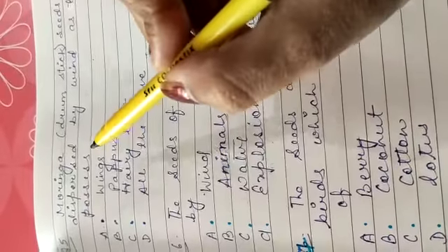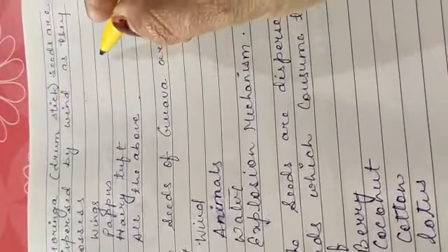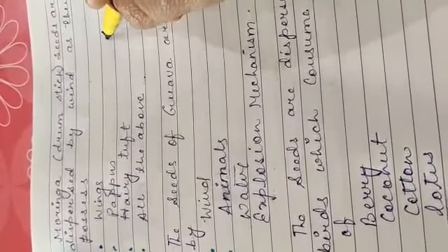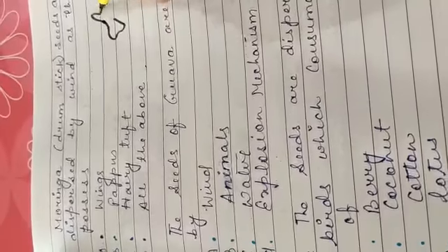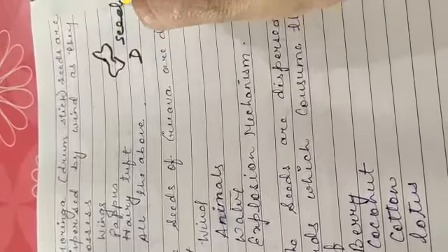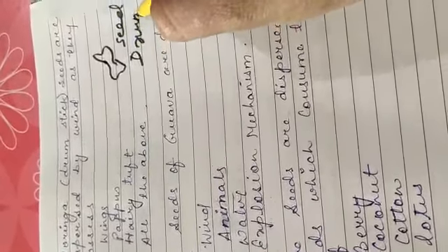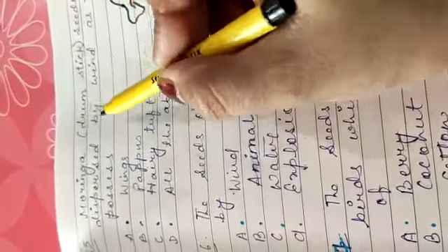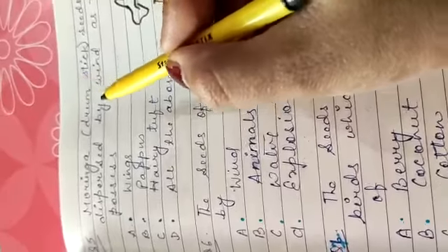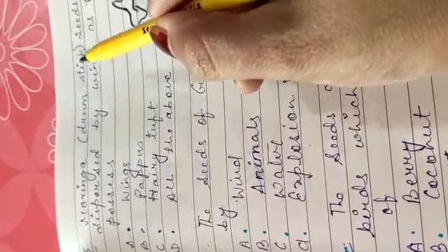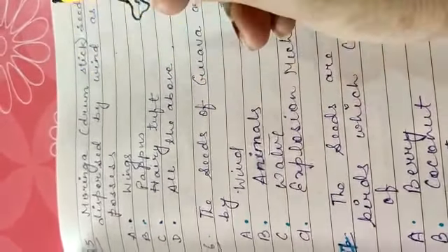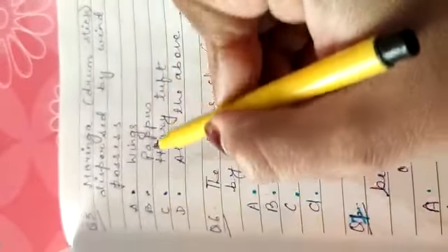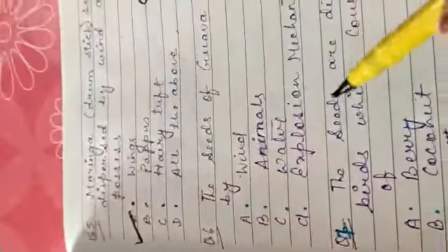But the answer will be wings, because drumstick seeds look like wings. Okay, this is the seed which looks like wings. So the seed is very light in weight, so that it will be scattered by wind to somewhere, to a distant place. So the answer will be A.